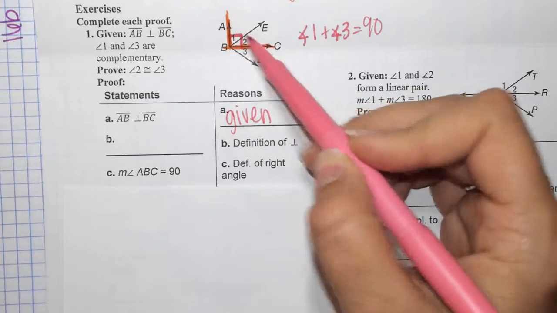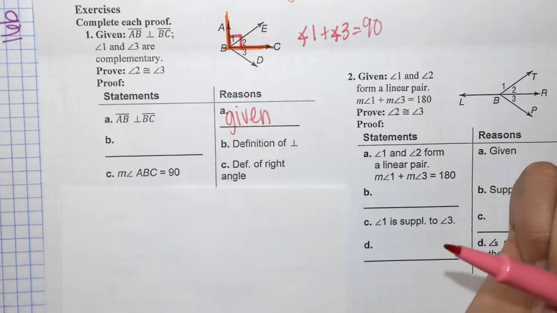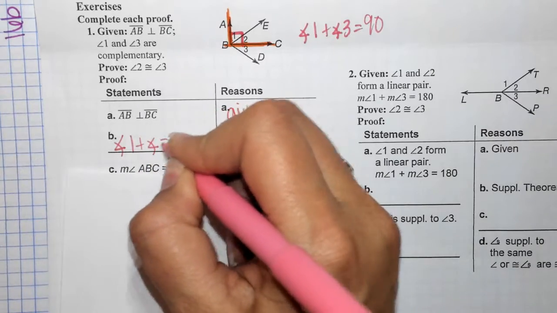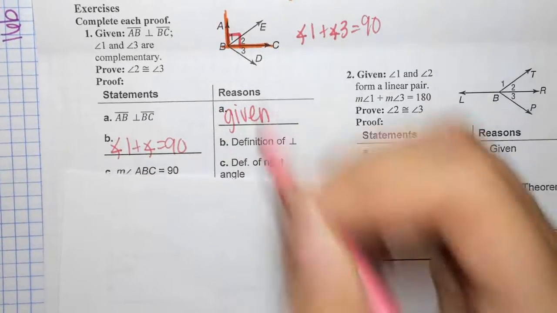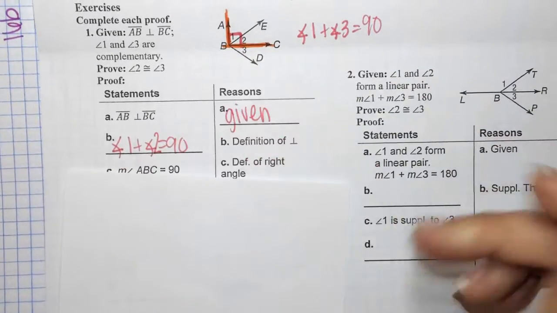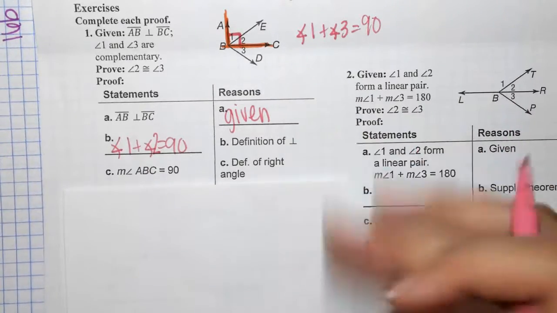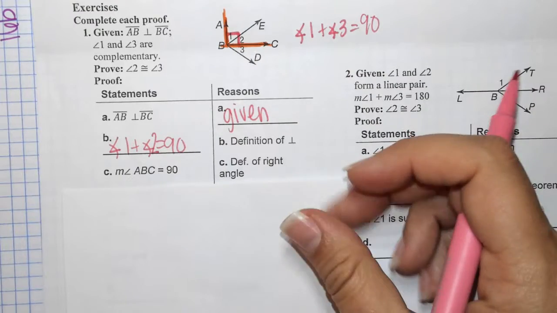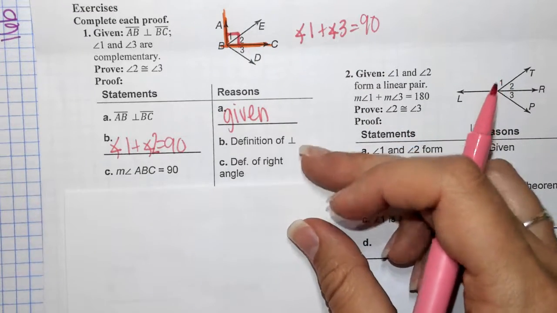Do we know that angle 1 plus angle 2 is 90? Yes. So could we say that angle 1 plus angle 2 equals 90? We could say that. And then it tells us that the measure of ABC is 90 degrees by the definition of right angles. We're cool with that.